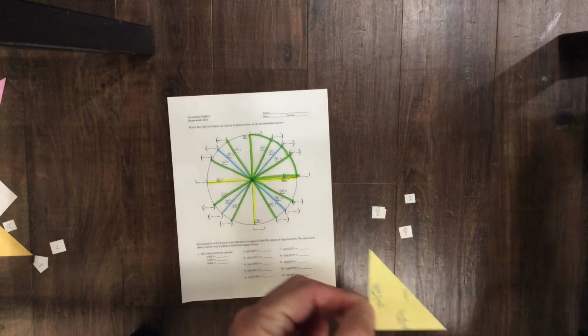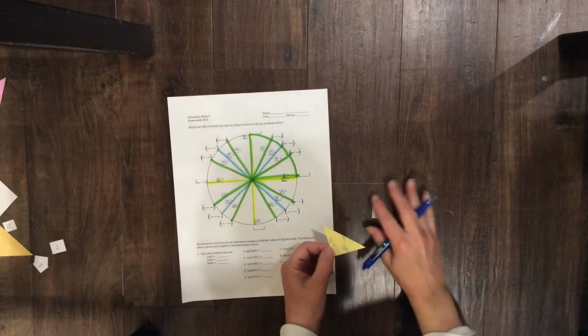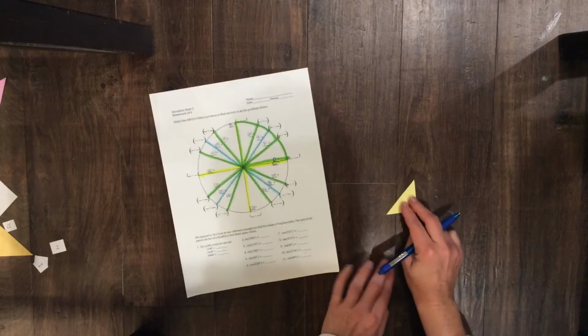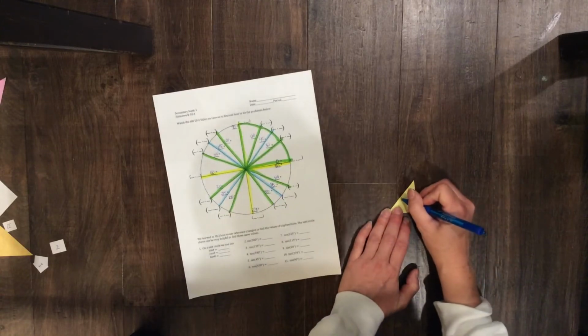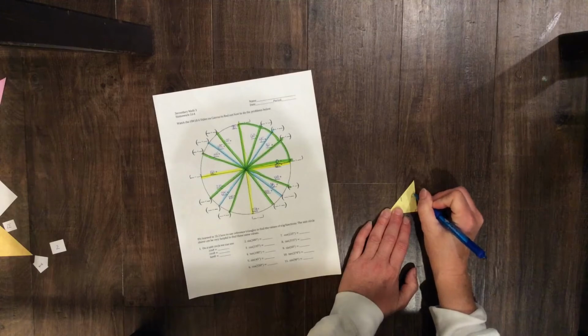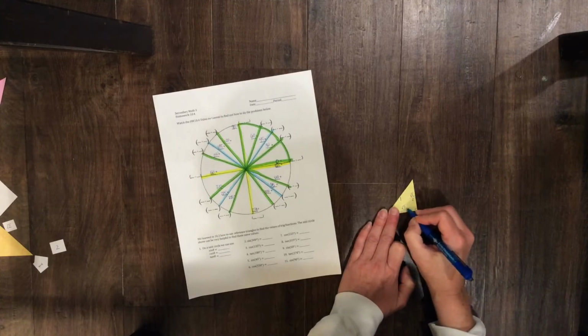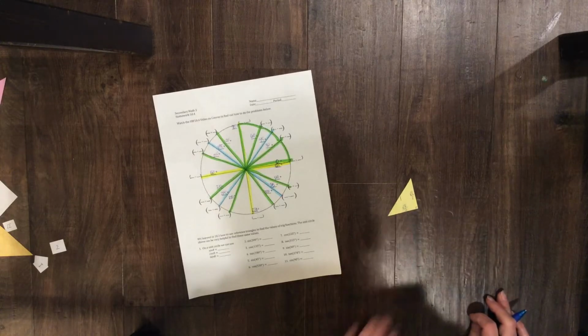Now, we do want to have this triangle be reversible, so we are going to flip it over and write the numbers on the back. The hypotenuse is 1, and this is square root 2 over 2, and this is square root 2 over 2. And make sure yours matches mine.